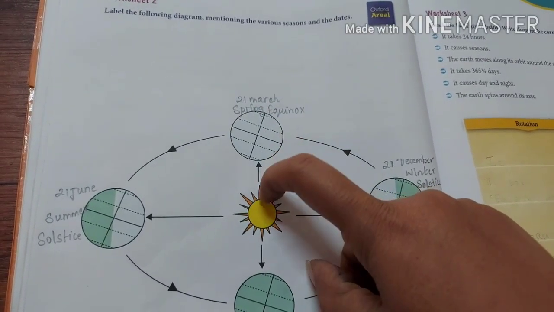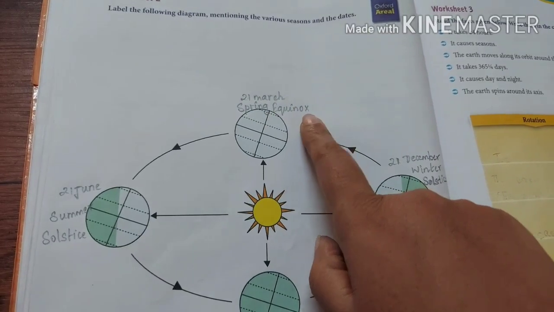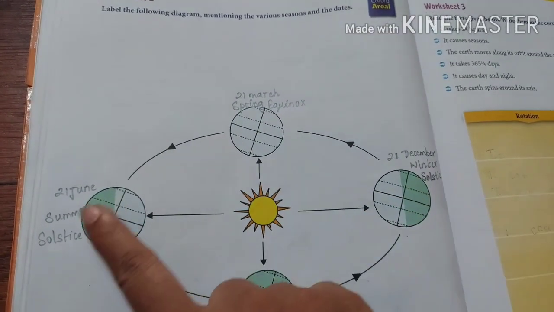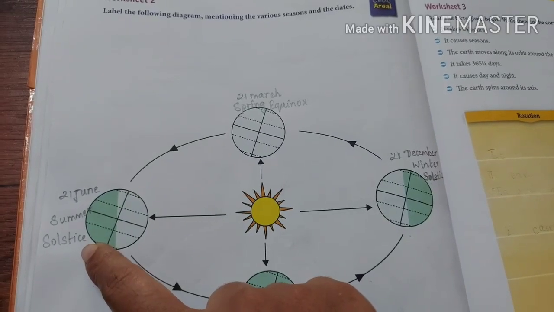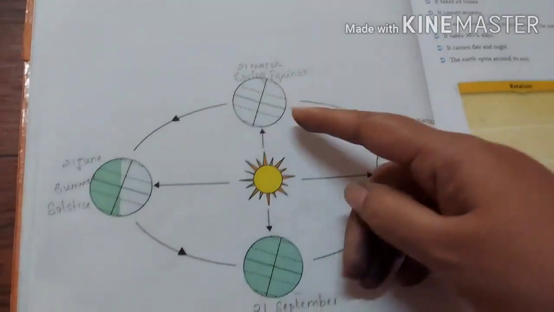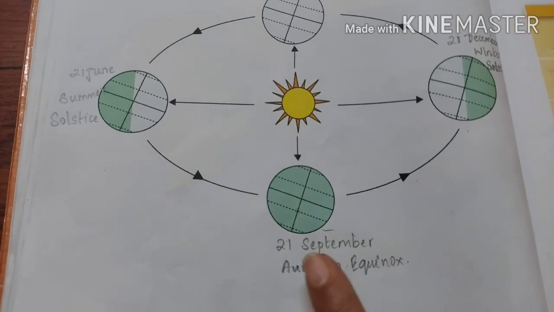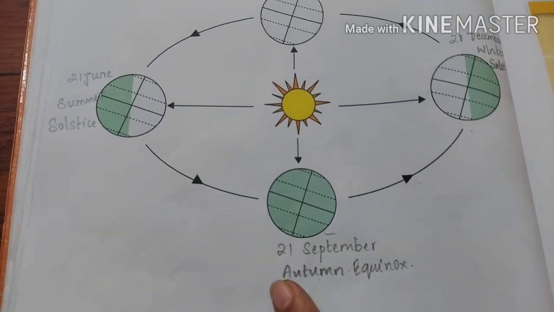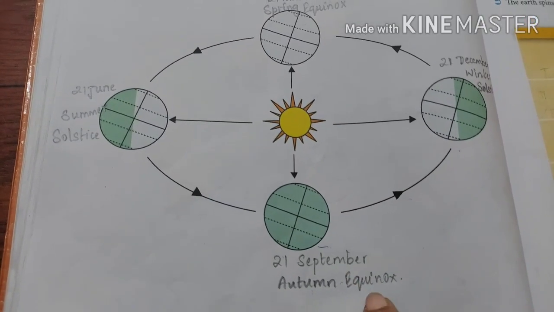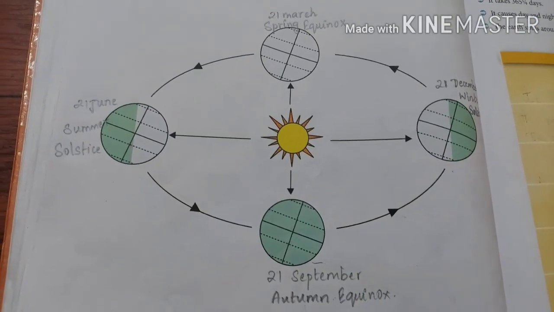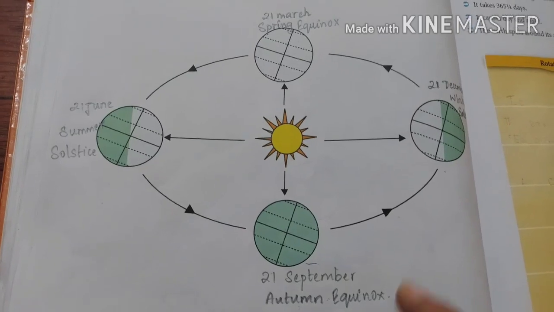I have written the seasons and the dates. You have to name the lines on it. See the directions and the lines it is given, no, that you have to fill it up and send it to me as homework. And this is 21st September, autumn equinox. So this has to be labeled neatly and sent to me as homework.